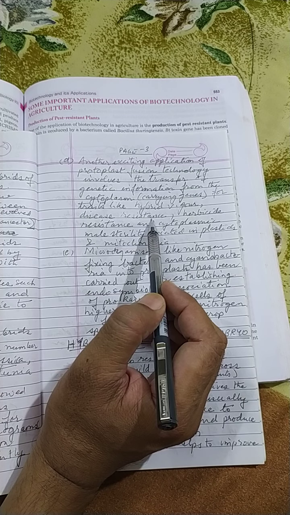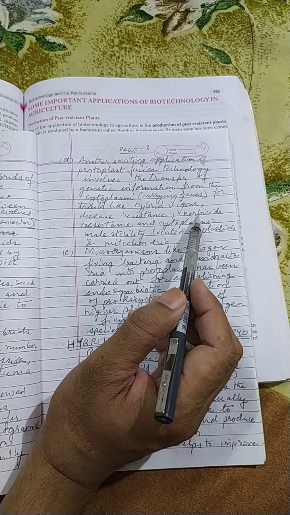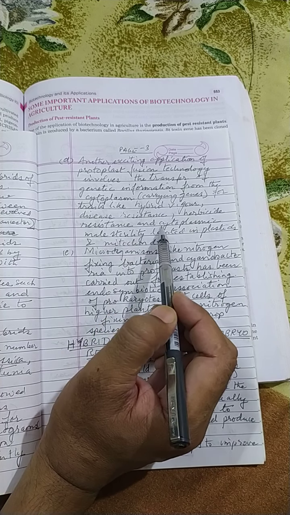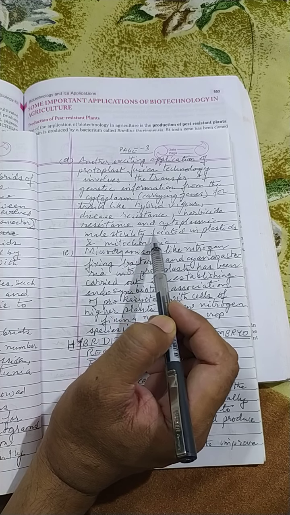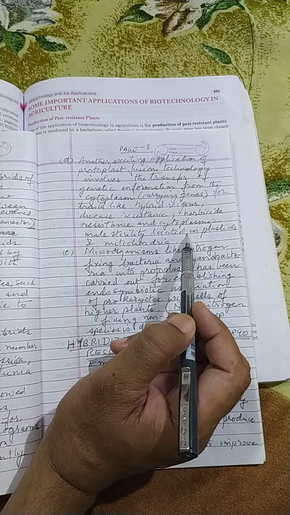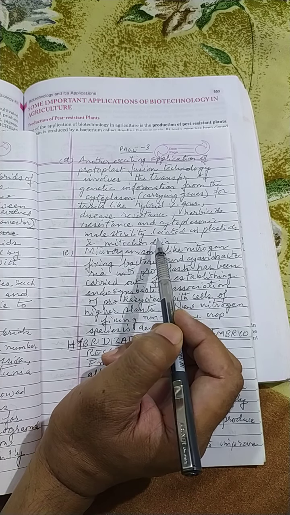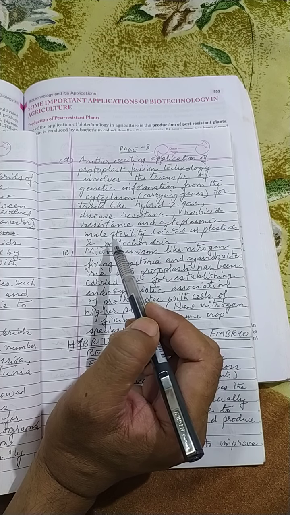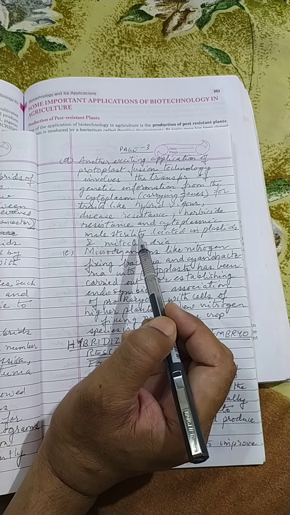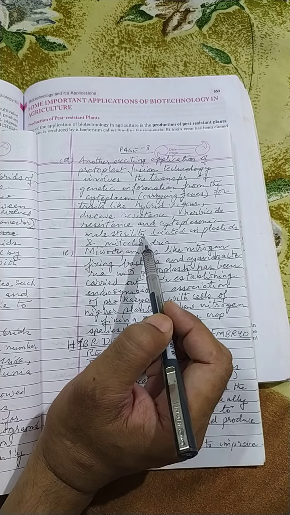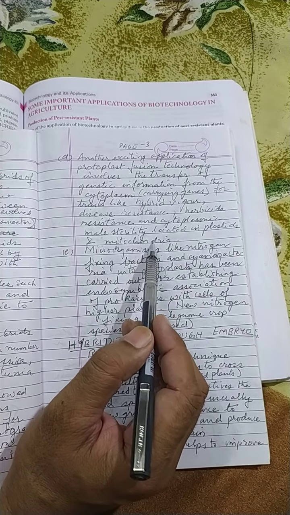Certain protoplast fusion techniques also give herbicide resistance and cytoplasmic male sterility. These cytoplasmic traits are located in the plastids and mitochondria.